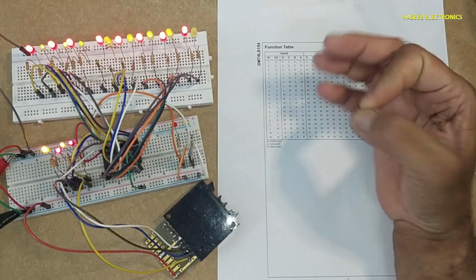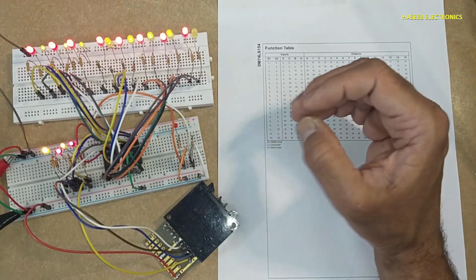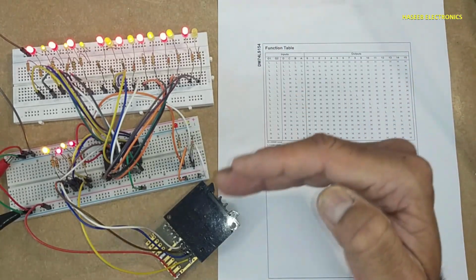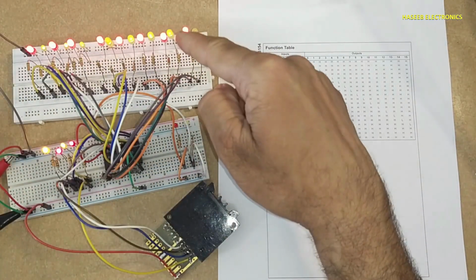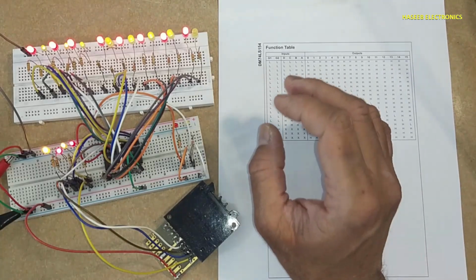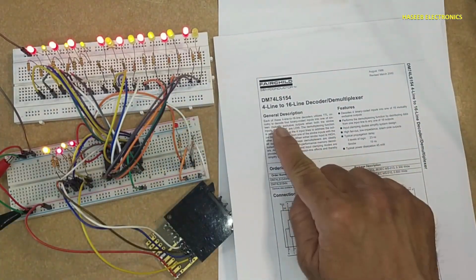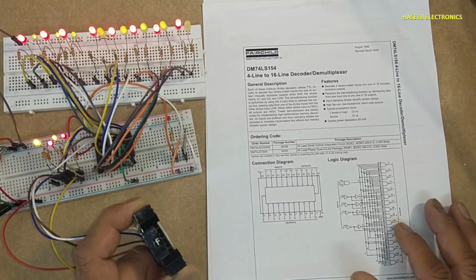This is the function of a demultiplexer, address decoder, decoder, address selector. Because this IC is decoding 4 lines into 16 lines, that is the reason it is called a 4 to 16 line decoder. If you think this video is informative for you, then you can like it.